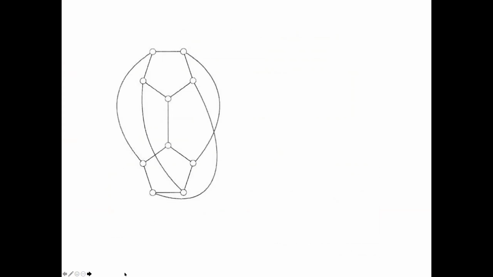So here you see what's called the Petersen graph. This is a particular graph, and it's not a planar graph. You cannot draw this picture without having crossings of the edges. And if you try to draw it with crossings, you'll find that it's forced to have 2 places where the graph crosses itself, one here and one here.